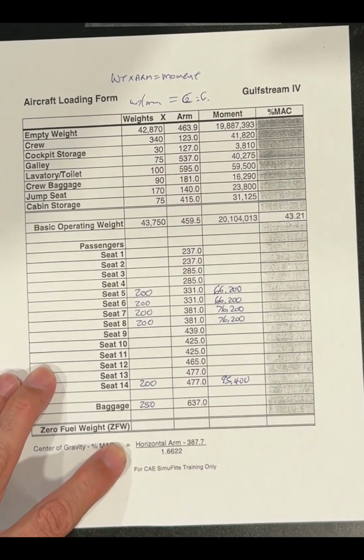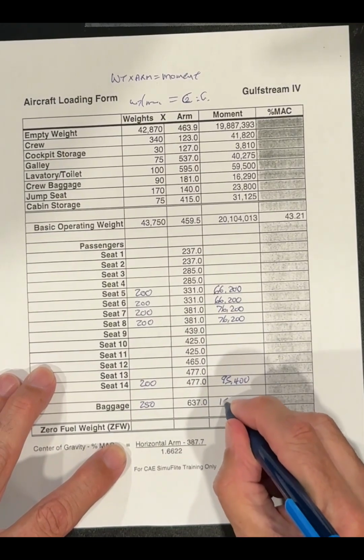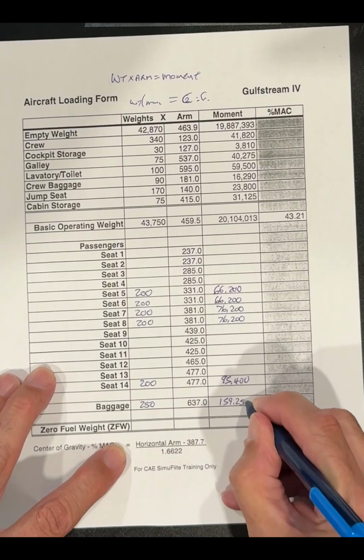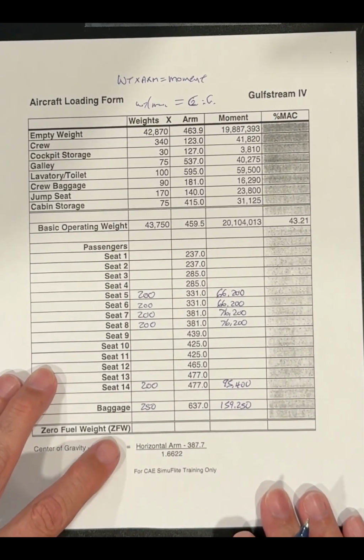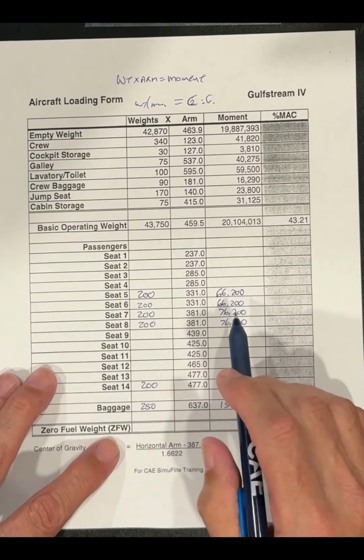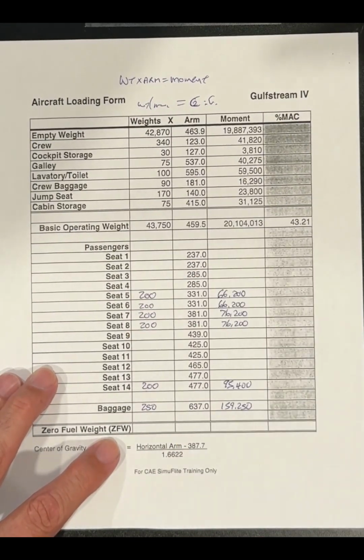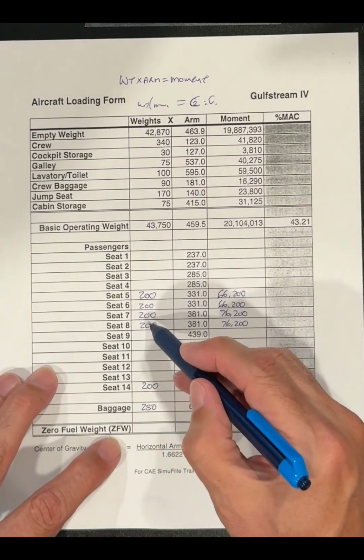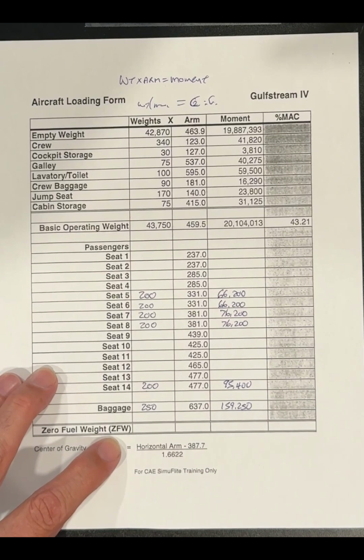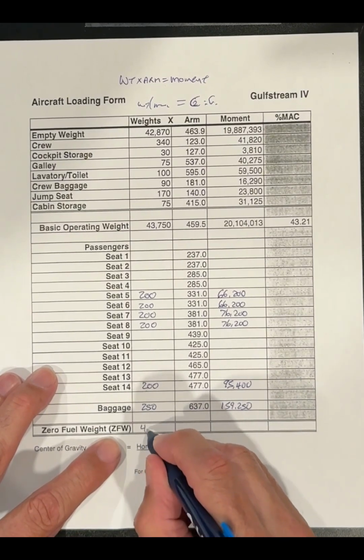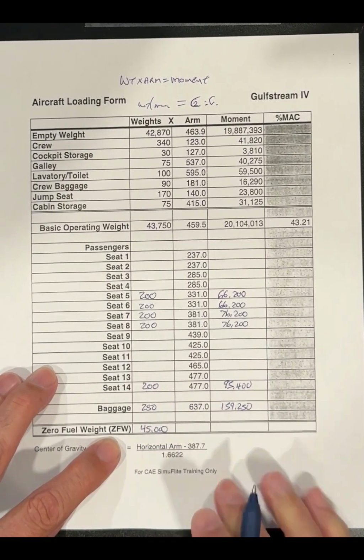Let's do some math. 250 times 637 gives us a moment of 159,250. So let's add everything up. Let's start with the weight. We've got 43,750 basic operating weight. We add 200, 200, 200, 200, 200 here. So that's 1,000 in the passengers, 250 in bags. And as we saw earlier, the zero fuel weight is 45,000 pounds.